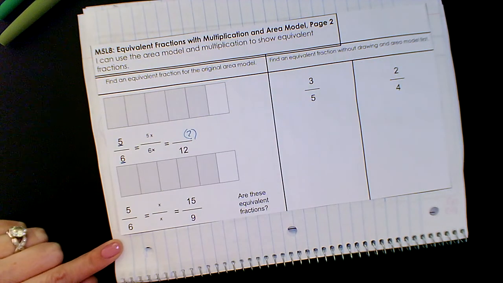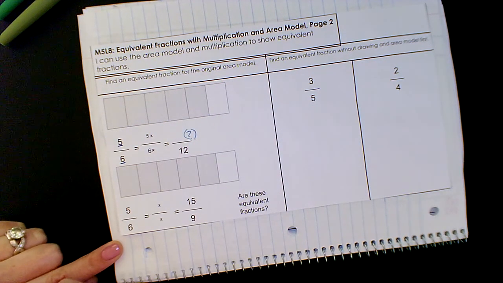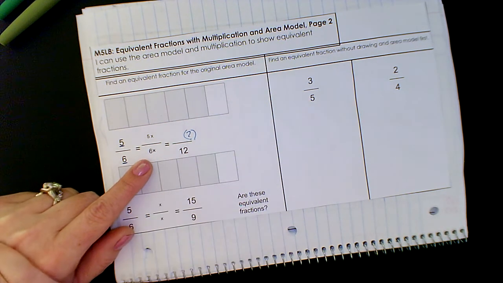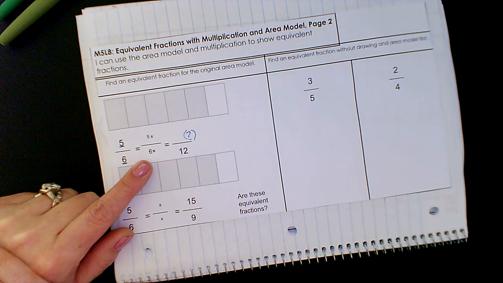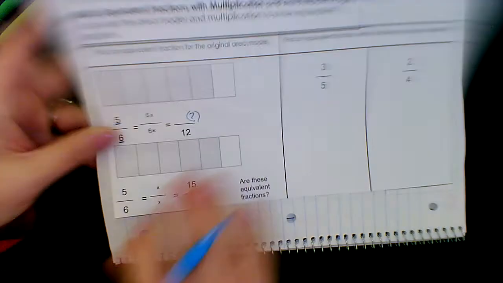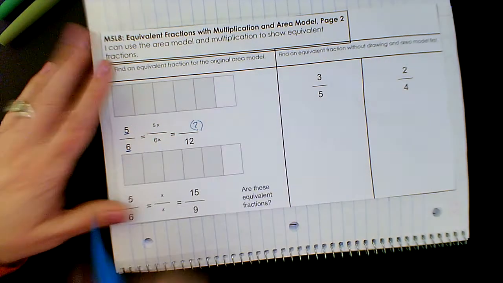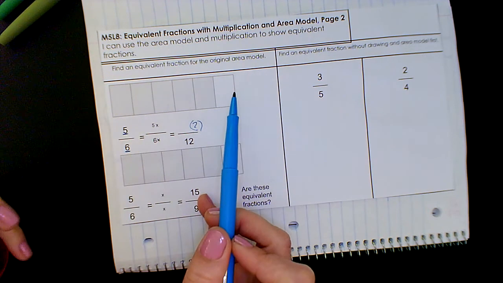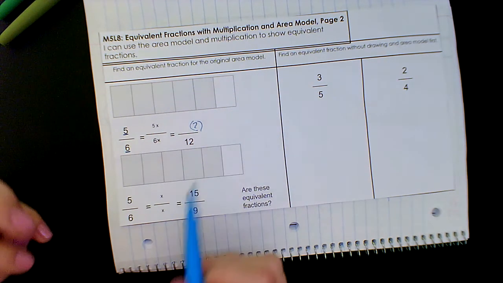Well, I could do this pretty simply. Okay. 6 times what is going to give me 12? Okay. Well, remember back over here where we drew the lines? We drew those horizontal lines. That's exactly what we're going to do on this area model so that we can make more units that are smaller, right?